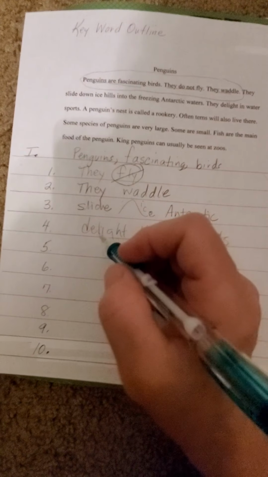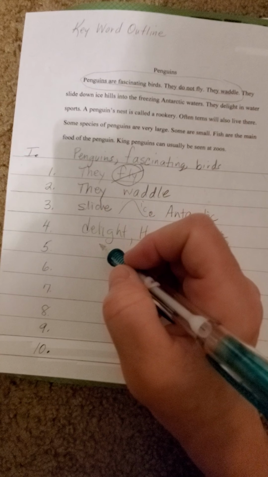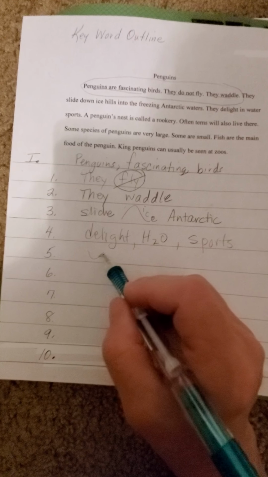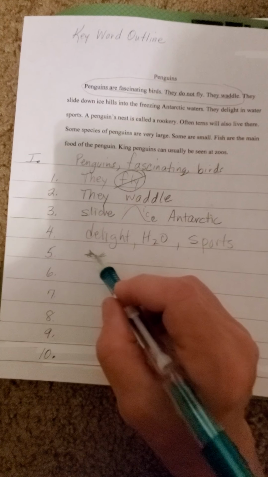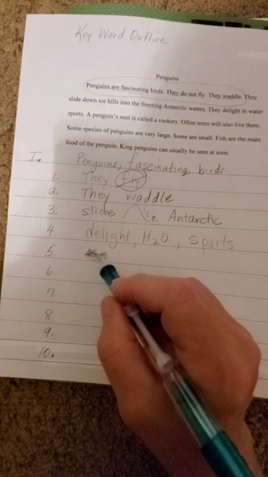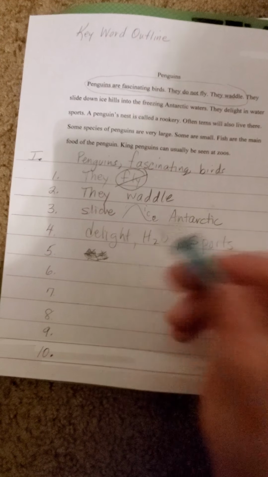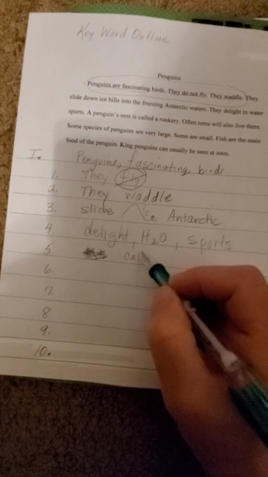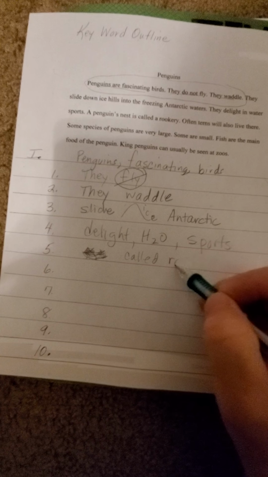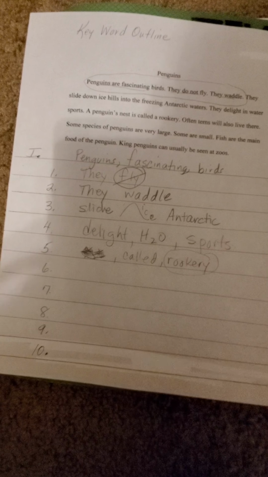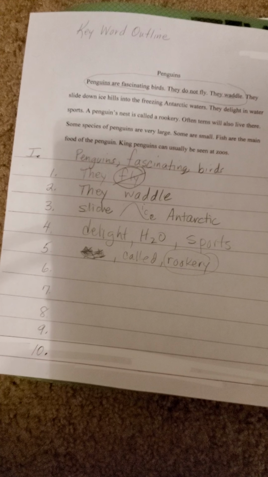Ugh. Anyway, I'm tired. So you can make a nest if you like. Those artistic ones that love to draw things, you might make some stuff coming out like a nest. Okay. Called rookery. Because you're going to want to remember this word.